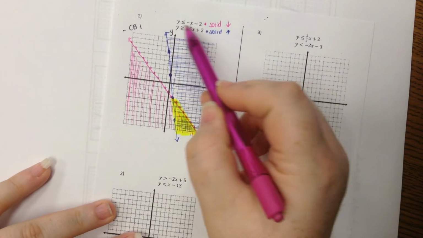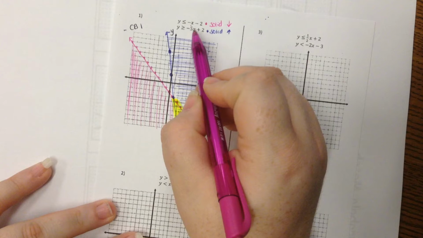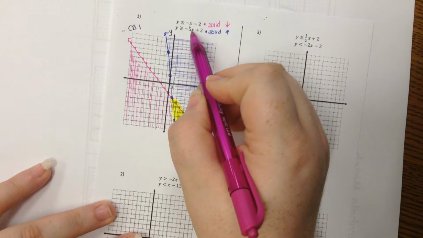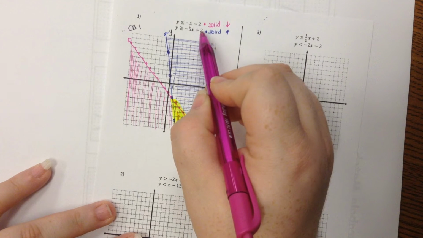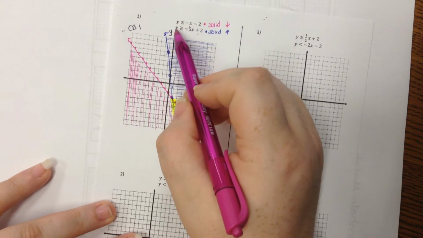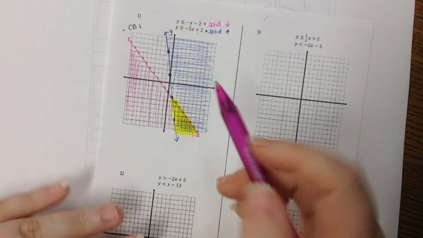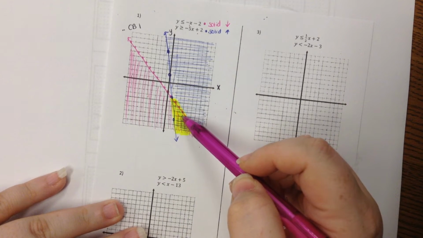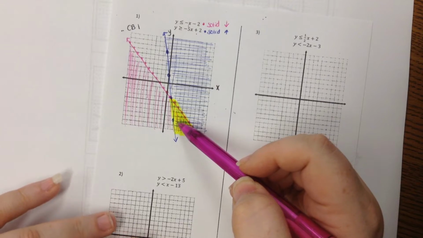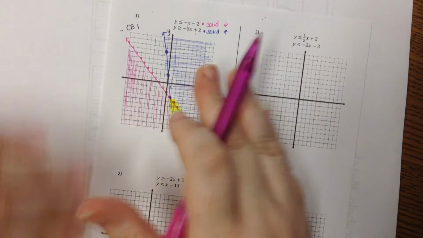If we try it on here, so 4, negative 7. So 4 is our x, so negative 5 times 4 is negative 20. Negative 20 plus 2 is negative 18. This says that negative 7 is greater than or equal to negative 18. Yes, that is true. So therefore, 4, negative 7 is in the highlight. It is, in fact, a solution.